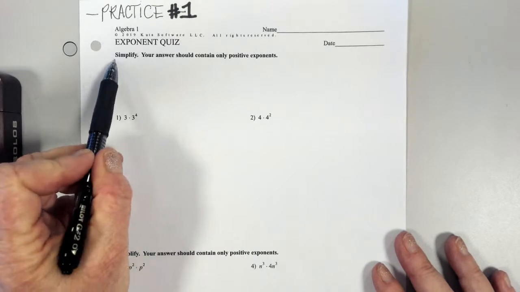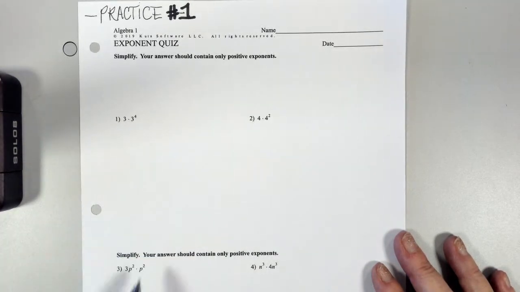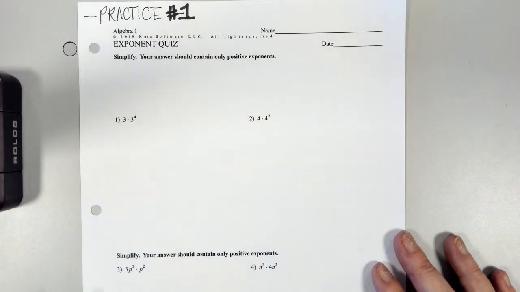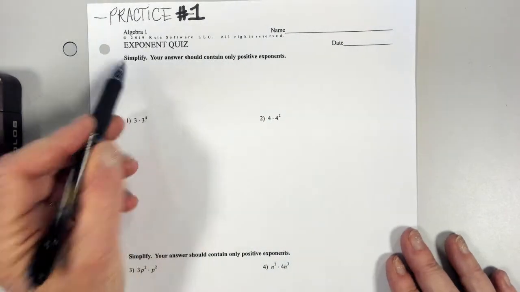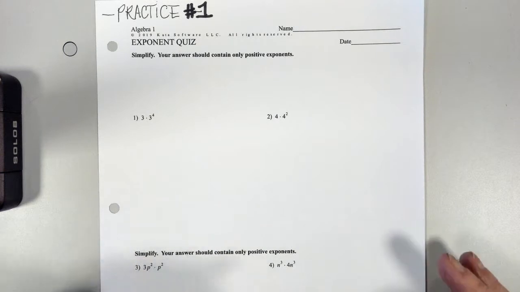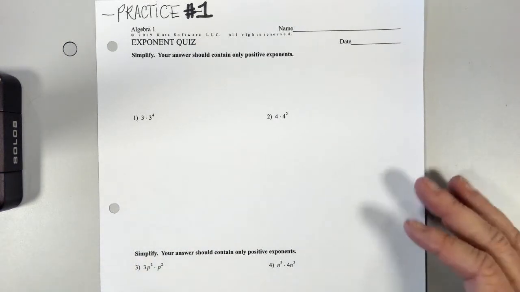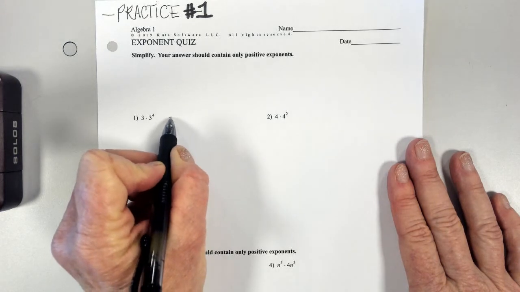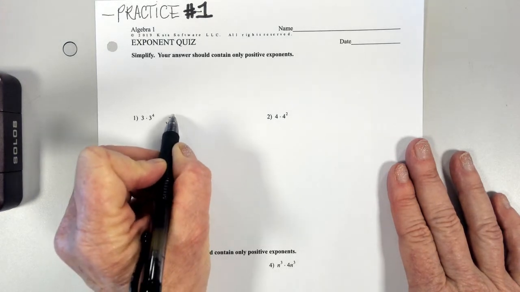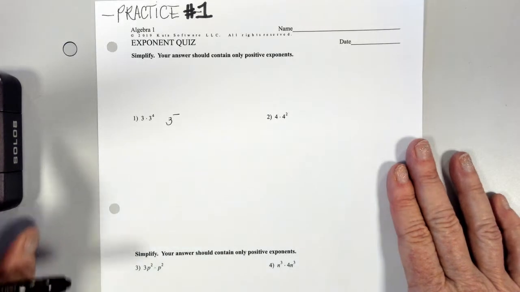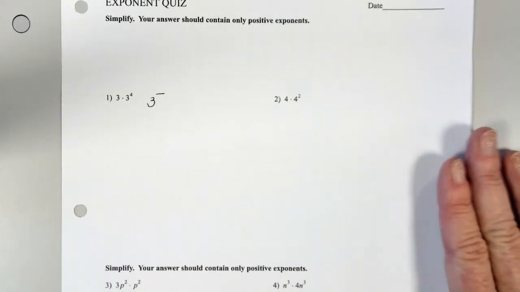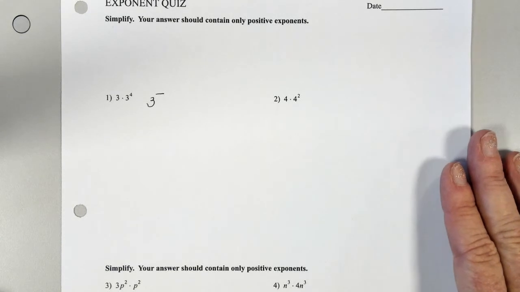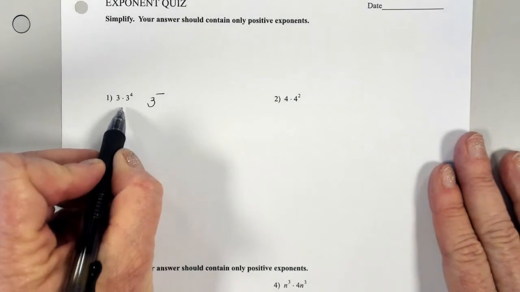We're supposed to simplify each of the following expressions, and our answer needs to only contain positive exponents. When it says to simplify, it means I need to pull it all the way apart and then put it back together where I have one number, so that 3 is going to have one single exponent. So I'm going to go ahead and write the following.